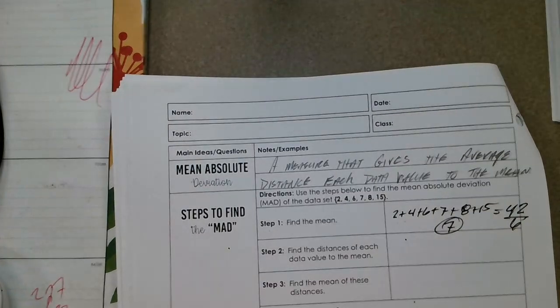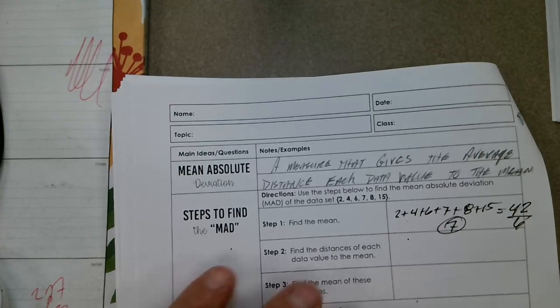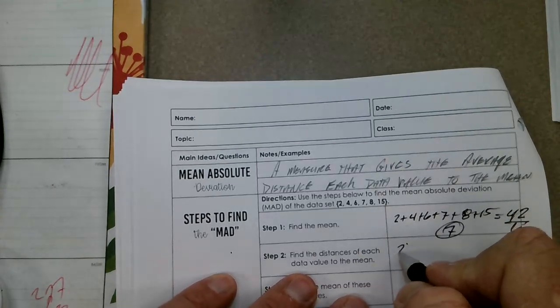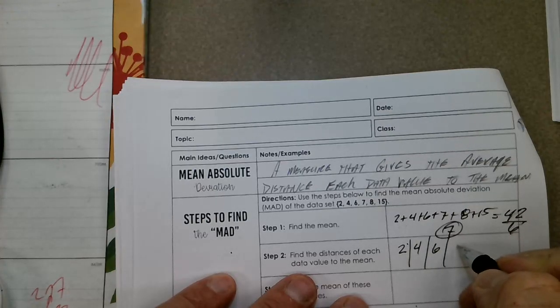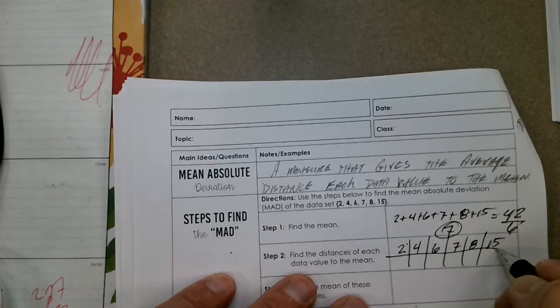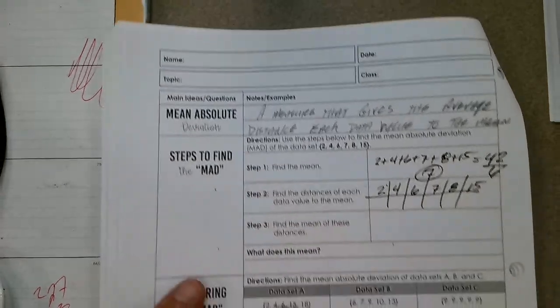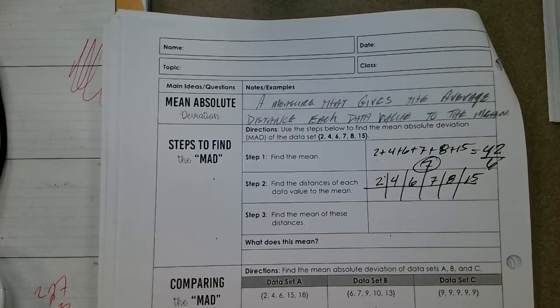7 is the mean. Now, what we're going to do is find the distance each one of these numbers is from the mean. So I'm going to rewrite these like this. This is the easiest way that I have found to do this. Whether it's positive or negative, I'm just going to write the number. I'm going to write the absolute value down.